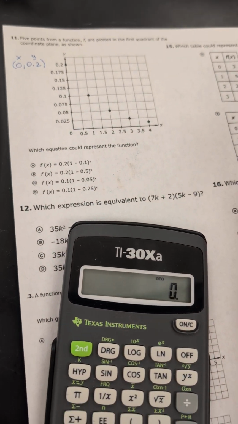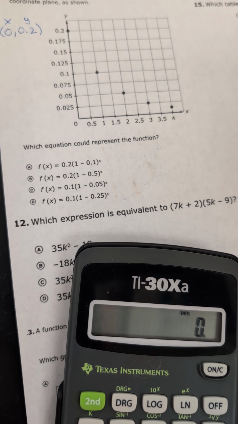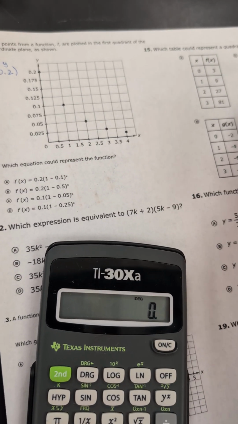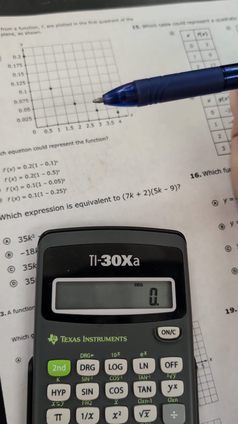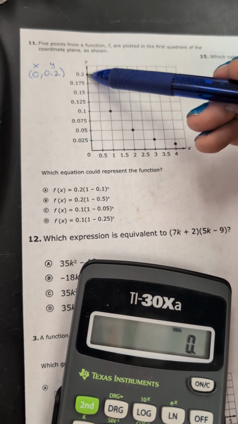Okay, number 11. 5 points from a function are plotted. They want to know which equation could represent the function. So your best bet would be to plug points into each of these. And you usually want to try to find something that has a 0.